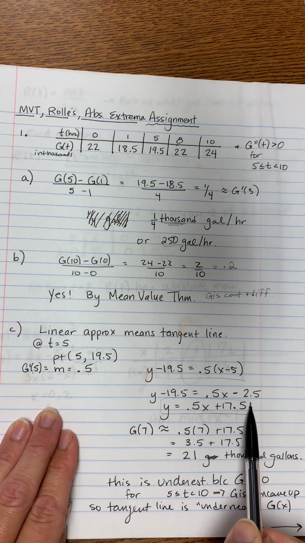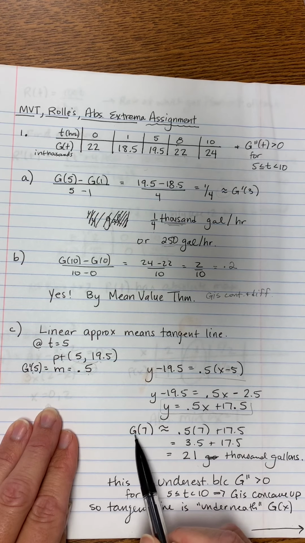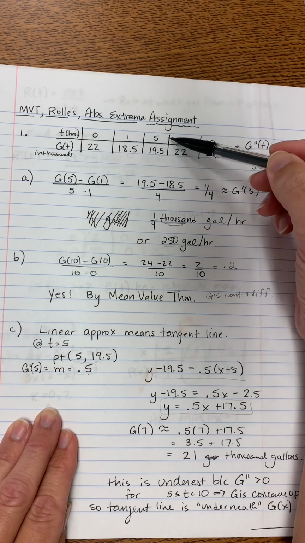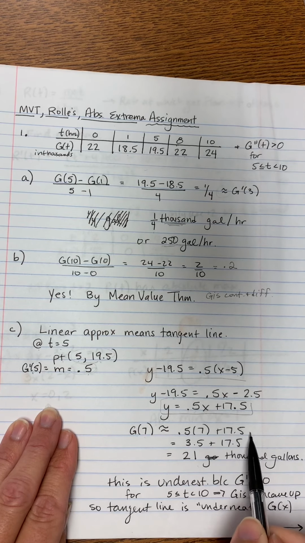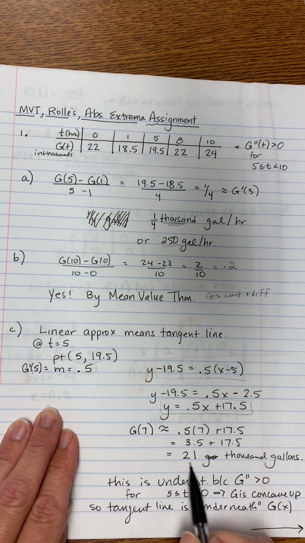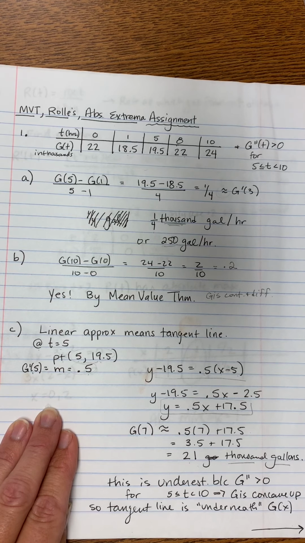Now it wants me to use that to approximate the value of G of 7. Again, I don't have G of 7 in my chart, so I'm going to use the tangent line: 0.5 times 7 plus 17.5, and I get 21,000 gallons. Now they want to know, is this an over or underestimate?